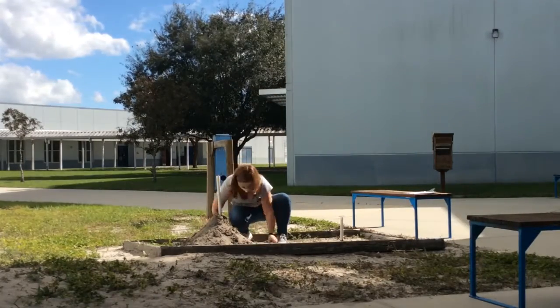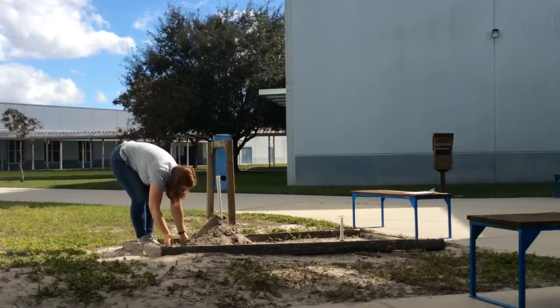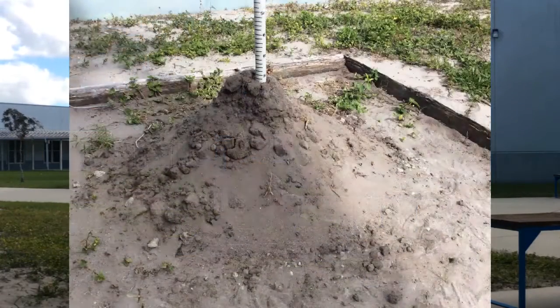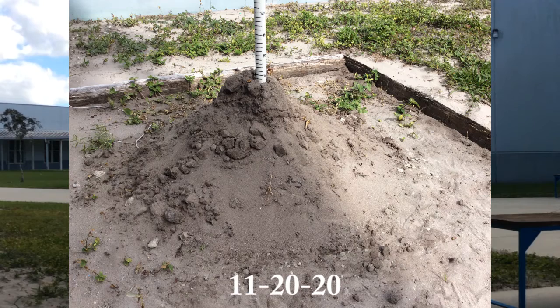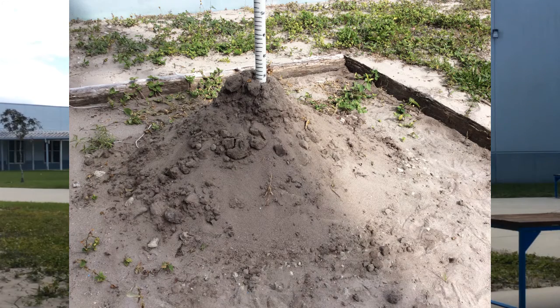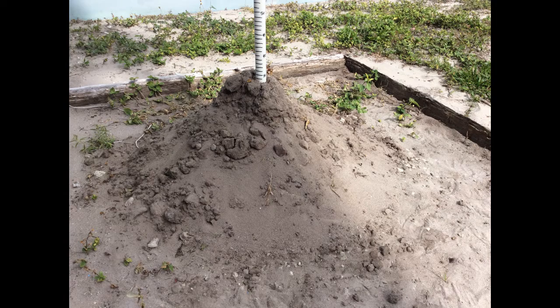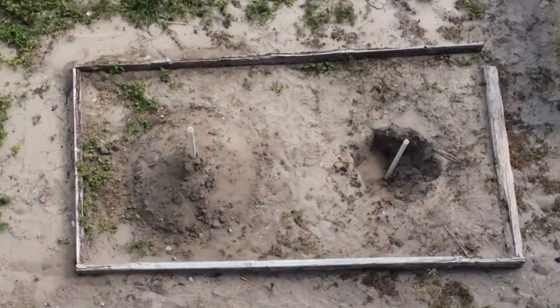One of the things that I noticed in my observations is that the sand is very smooth on the top of the hill. It's much smoother than it was last time I did my observation. It has been very windy here outside, and it's my inference that the wind is causing the sand to move down the hill.